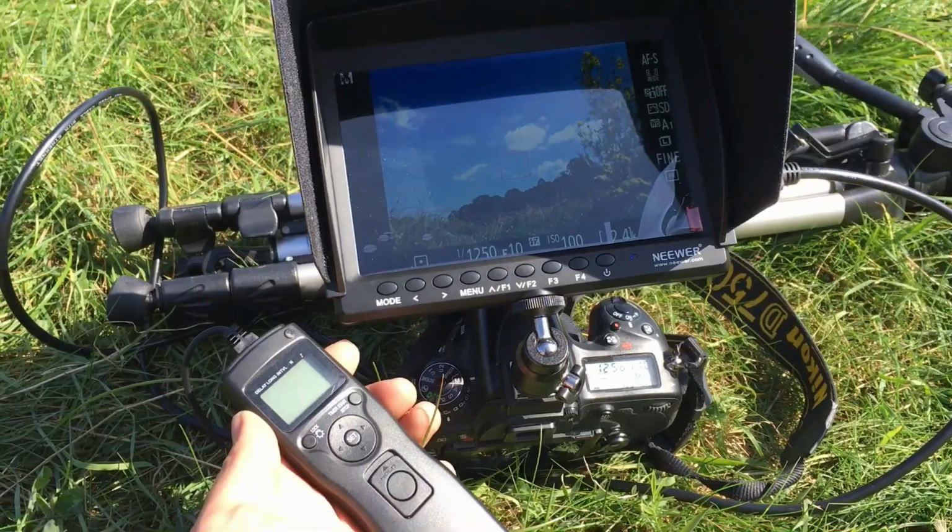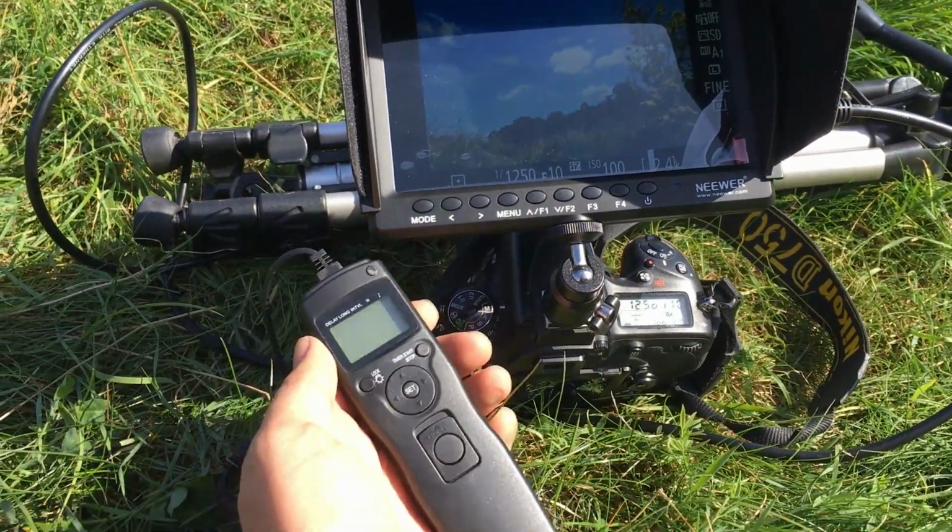Okay, now the likelihood is we're also going to need a tripod. In the pictures I'm actually taking for this video, I decided to put the camera on the ground and I just used the tripod to prop the lens up. But if you're going to be shooting anywhere where you haven't got anything to sit the camera on, you will need a tripod. And it's probably not even worth mentioning, you're also going to need a camera to take still shots.